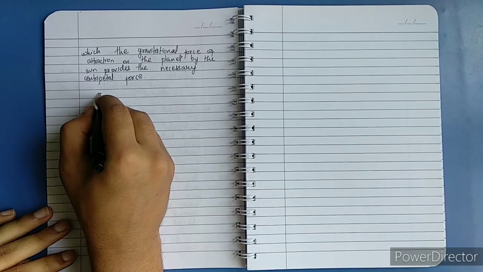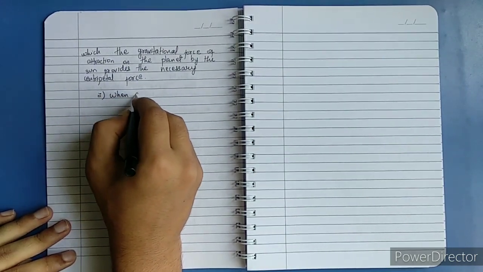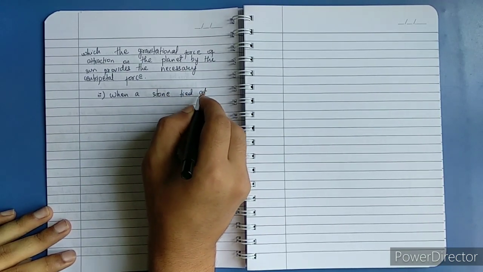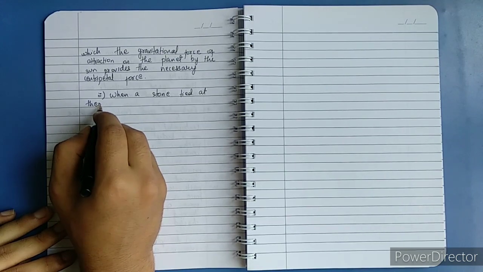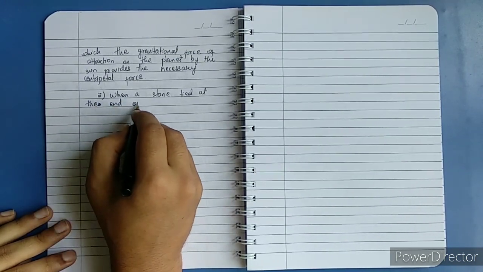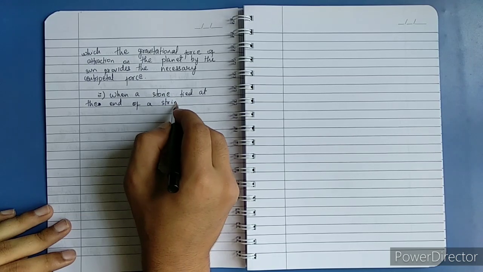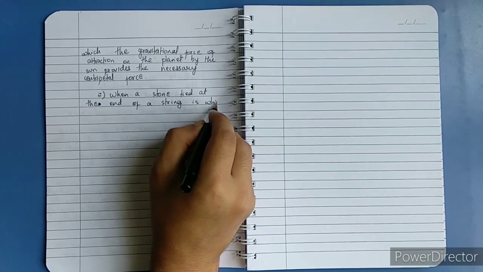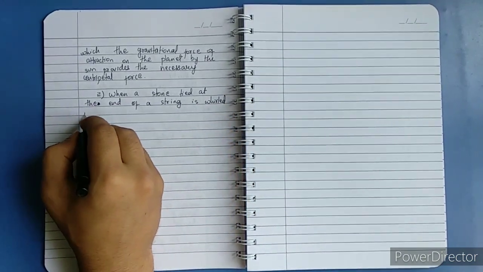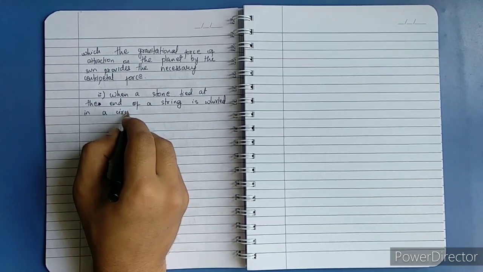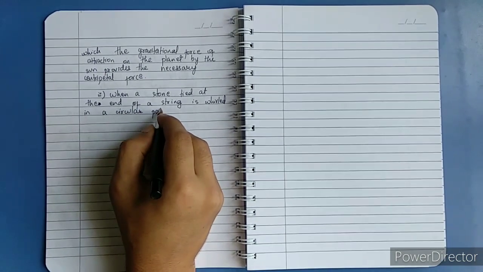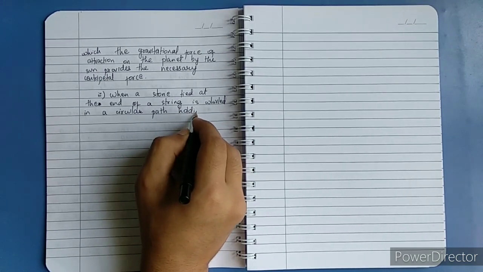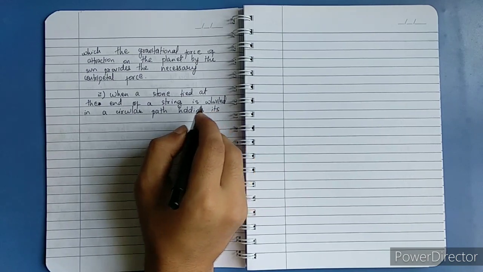And the last example that we see is when a stone tied at the end of a string is whirled in a circular path, holding its other end in the hand.